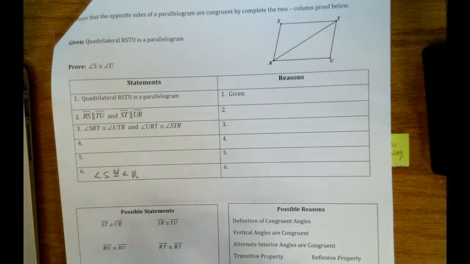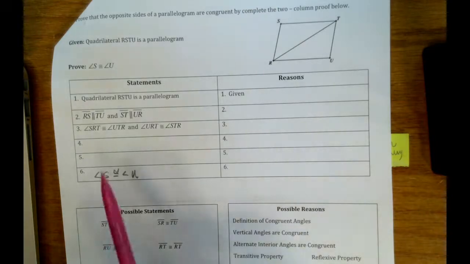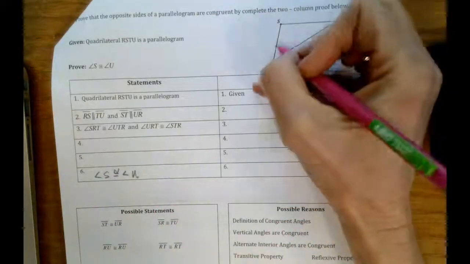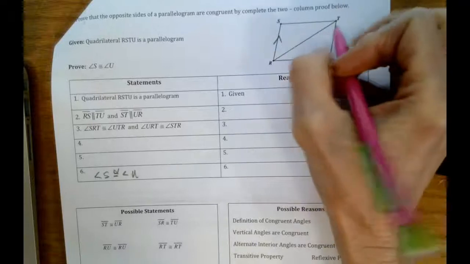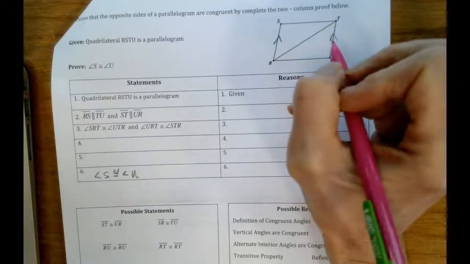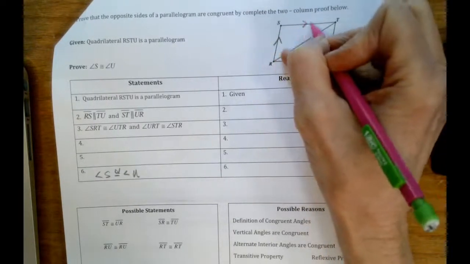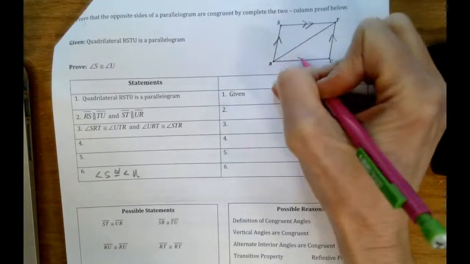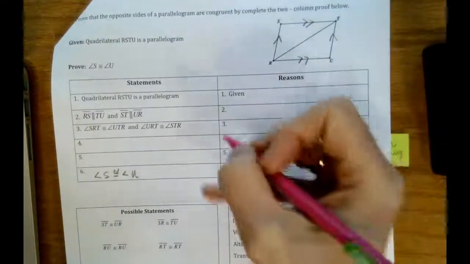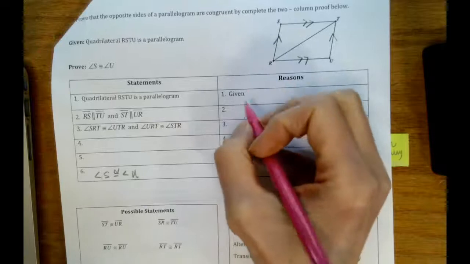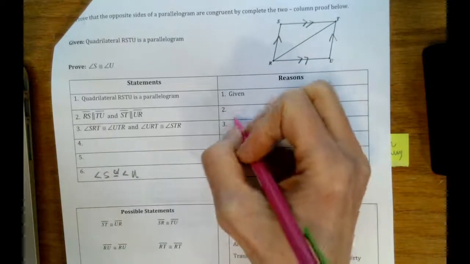And consequently, what we know based on the definition of a parallelogram, and I give that away, is that RS is parallel to TU, and ST is parallel to UR. So we did a short unit on parallelograms, but that's the whole idea here.